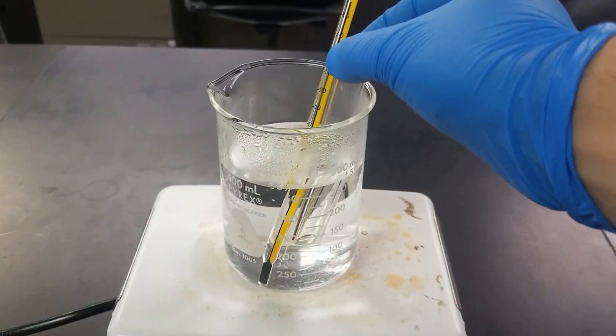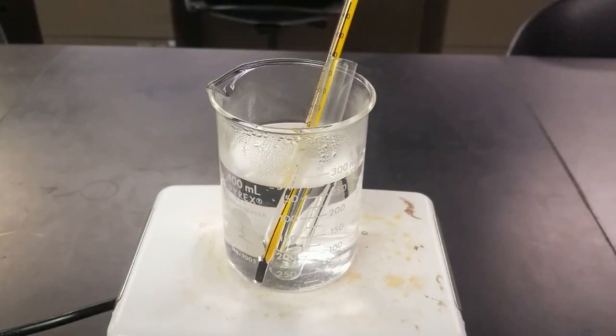So let's go ahead and toss it in there for a few minutes and see if we see the formation of a yellow precipitate.